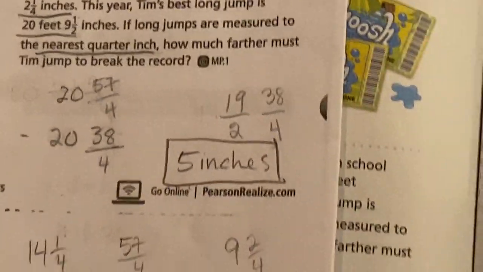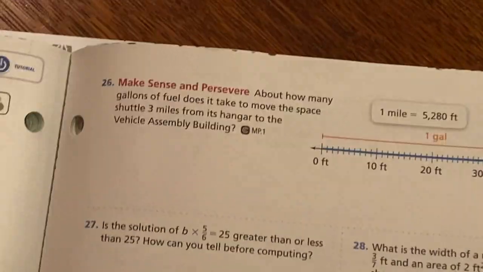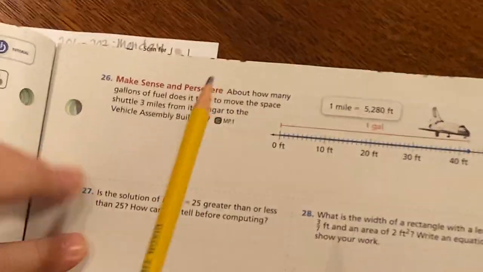Okay, good. Let's look at page 207. All right, make sense and persevere. That's the sign for persevering. Okay.